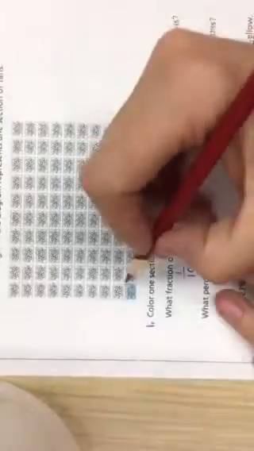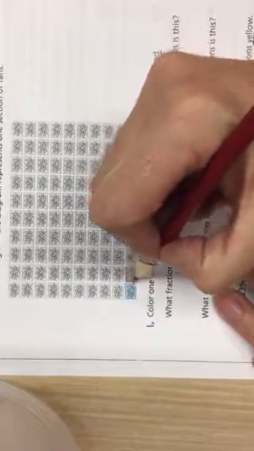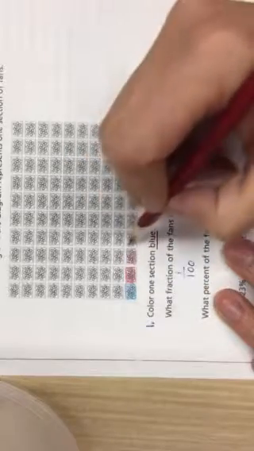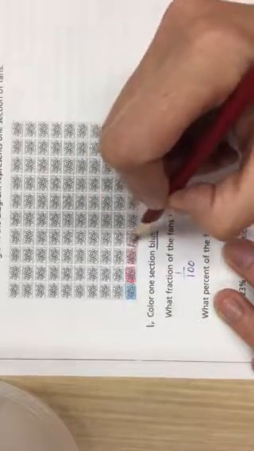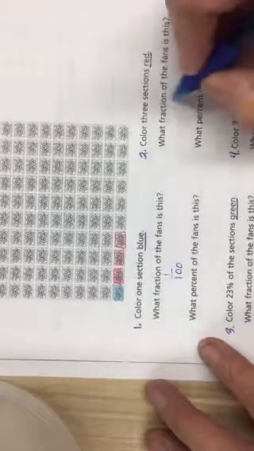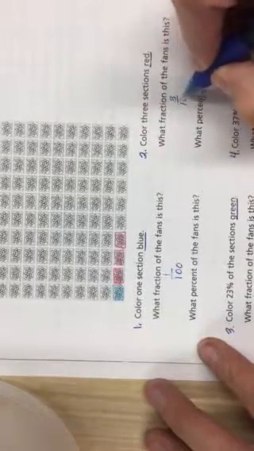Color 3 sections red. So now I'm going to need my red color, and I'm going to color 1, 2, 3. Now I'm sure you can already know what to say when it says what fraction of the fans is this. This is 3 out of 100.